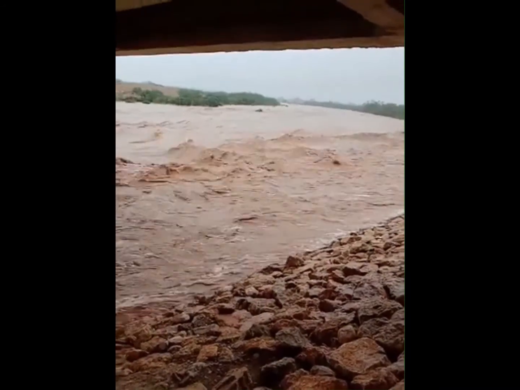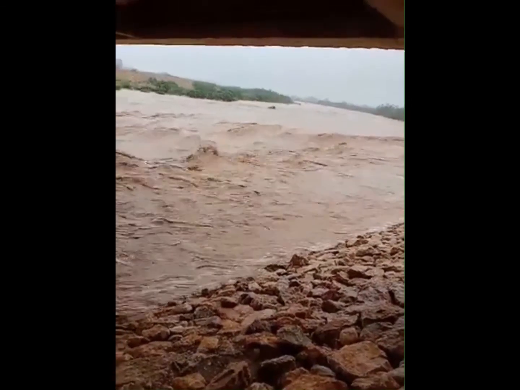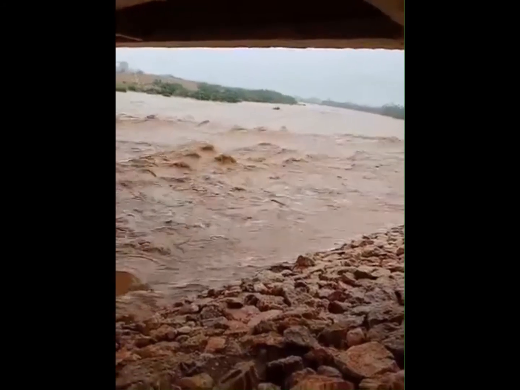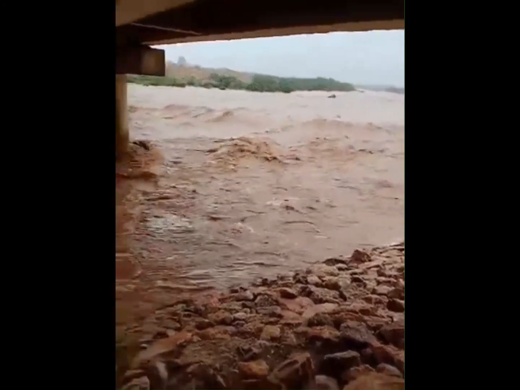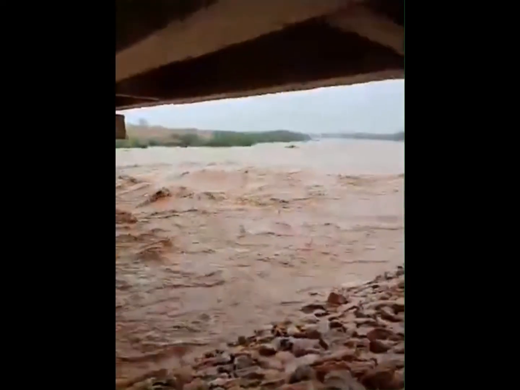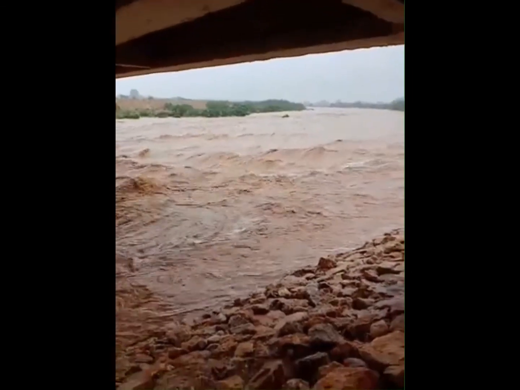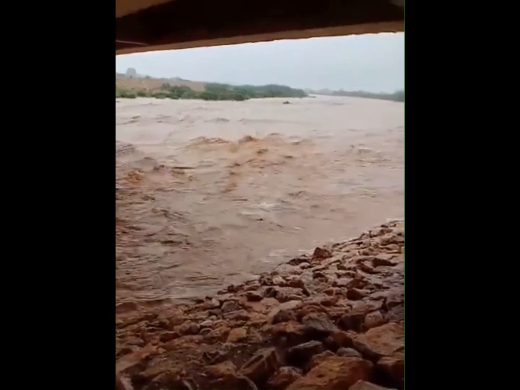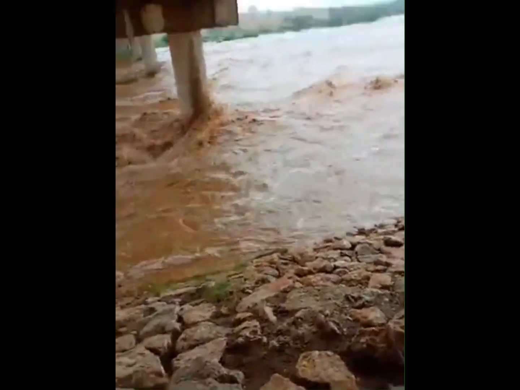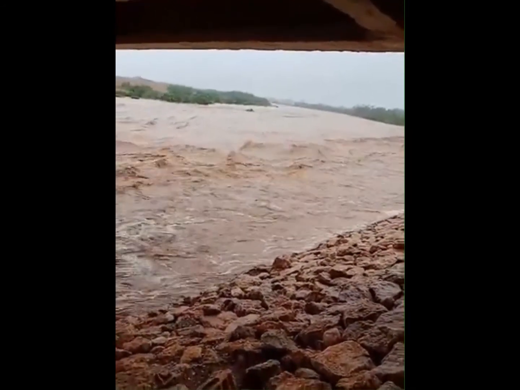Now, a very important feature of these flows is that because the catchment area is so large, rainfalls occurring at one part of the catchment are not visible at other parts. So for instance, when rainfall occurs in the upper catchment area, the locals at this bridge do not anticipate that a huge flow of water is headed towards their way.